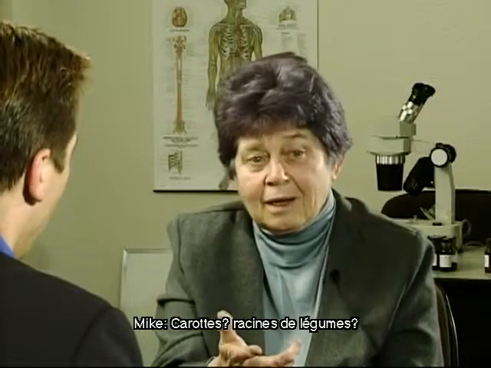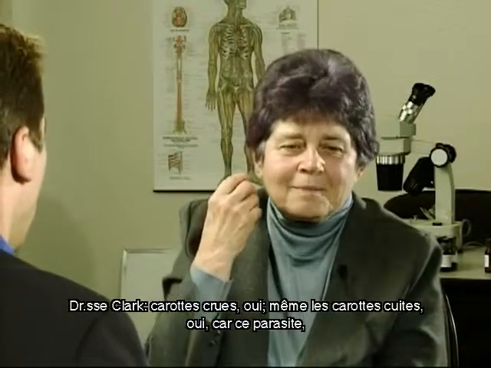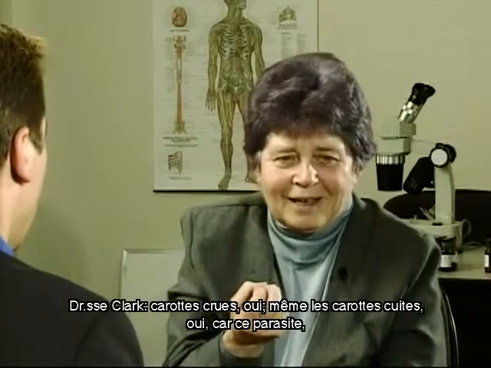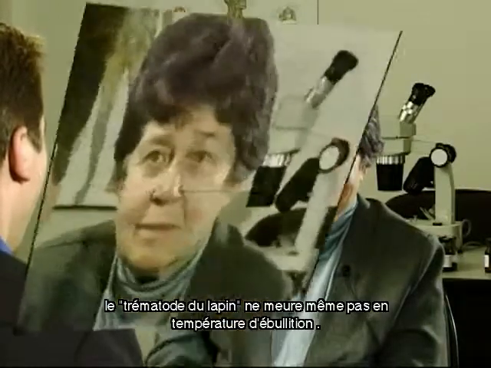So after eating rabbit fluke with nearly all the food that you think is perfectly safe. Carrots? Root vegetables? Raw carrots, yes. Even cooked carrots, yes. Because this parasite, the rabbit fluke, does not get killed by boiling temperatures.